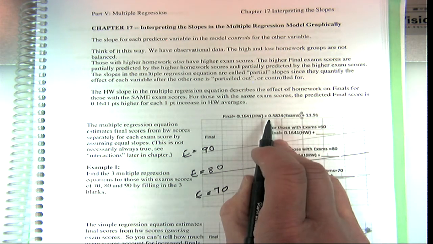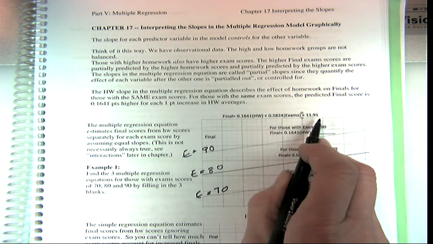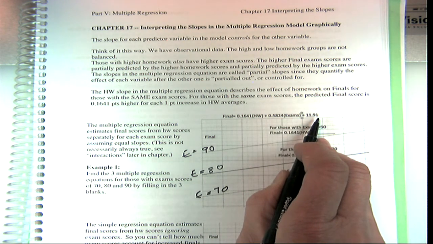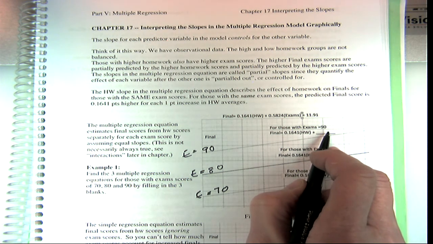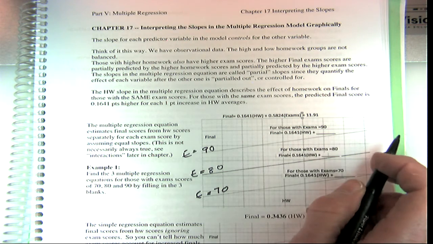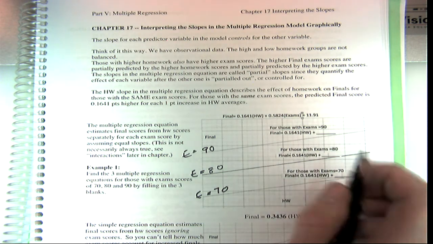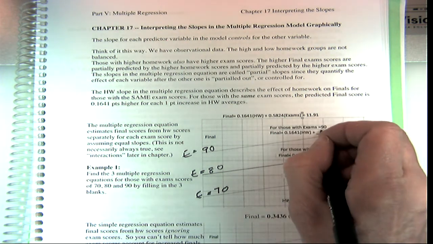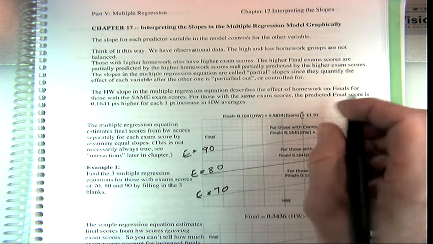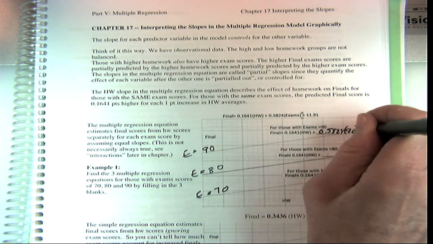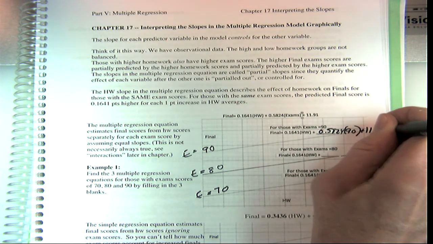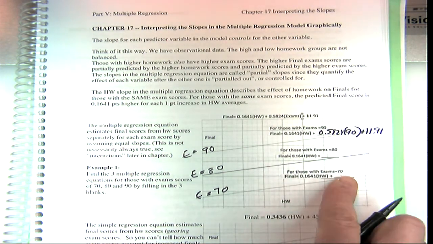90 times 0.582 plus 11.91. And that would go right in here. Okay? So I'll just do it for this one. So I'd say 0.5824 times 90 plus 11.91. And I'd do the same for 80, the same for 70.